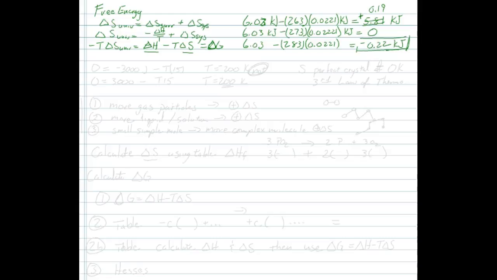One other situation is, if you know the delta H and delta S, what would be the temperature at equilibrium? In other words, when does the reaction stop or start proceeding? Zero would be the delta G that we want.